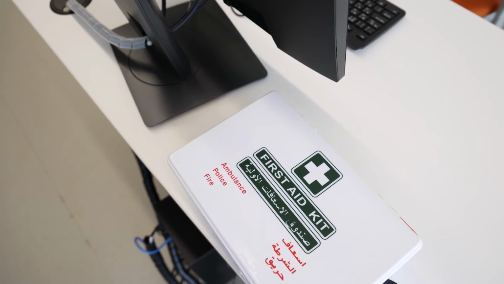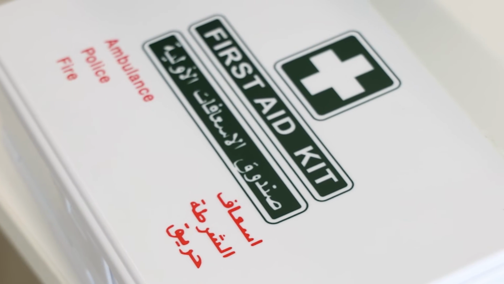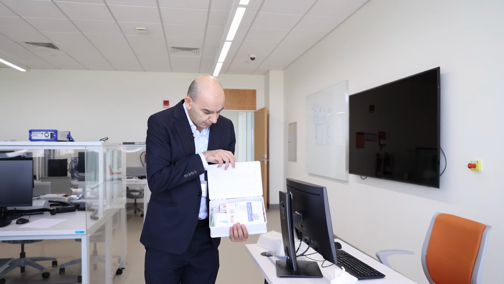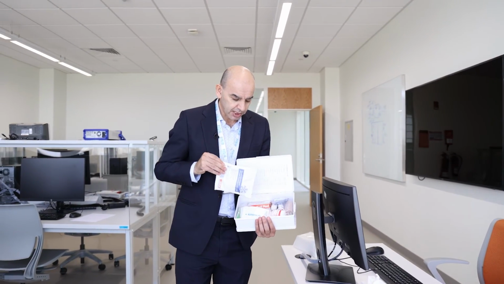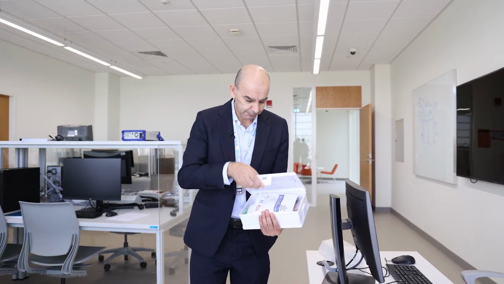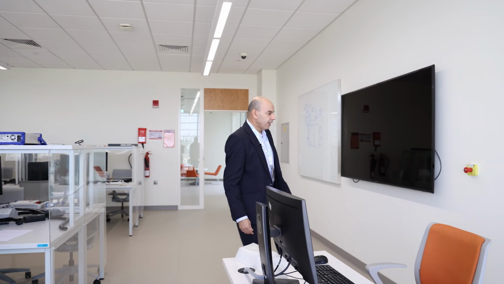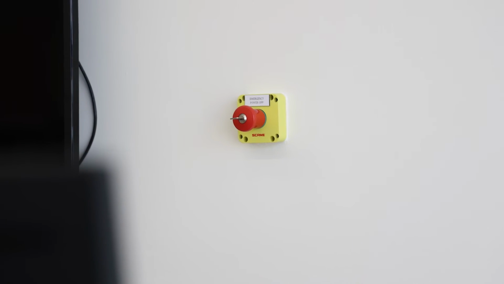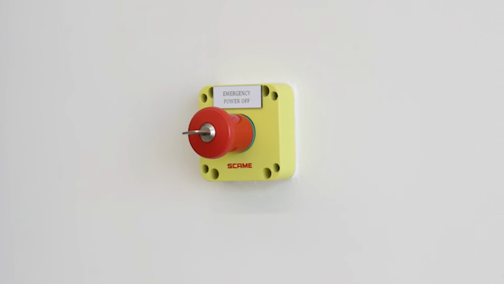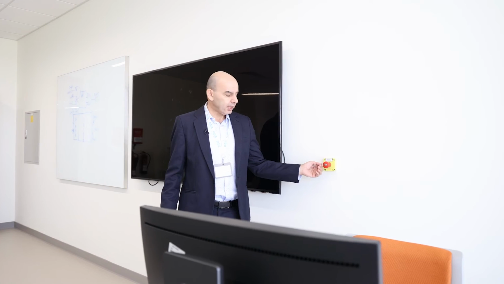A first aid kit is also provided in the lab in case of emergency situation. In addition, there is a main power off button that can be used in case of emergency in order to turn the power off in the whole lab.